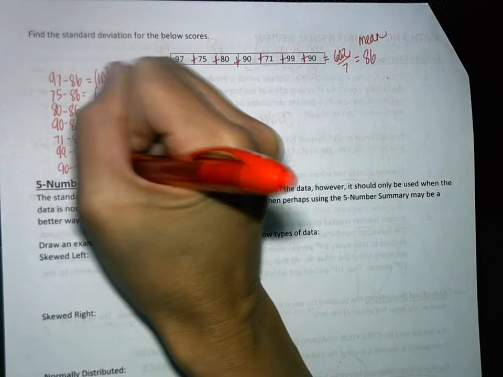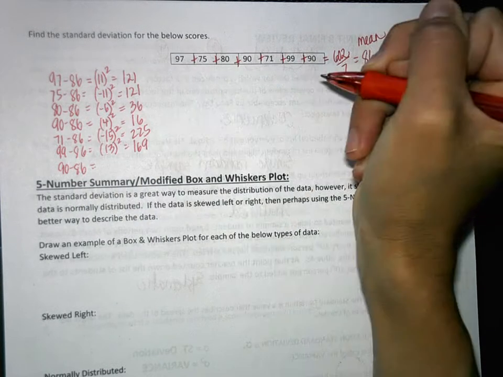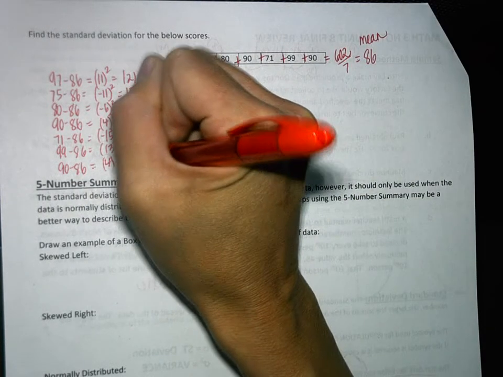And then 90 minus 86 is 4 squared, which is 16.